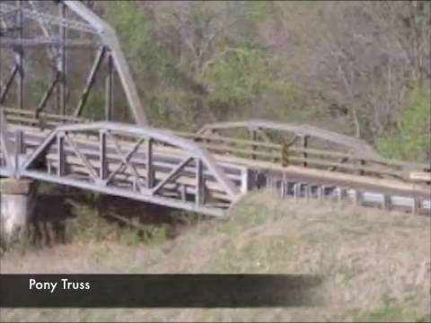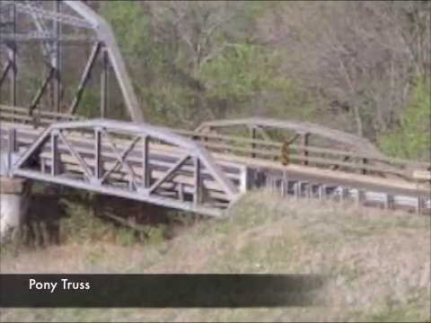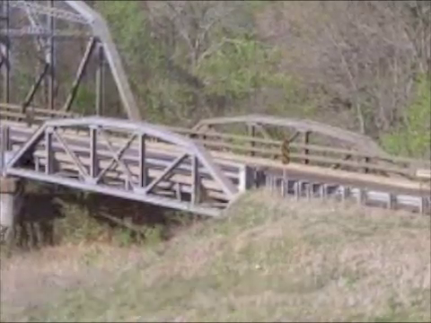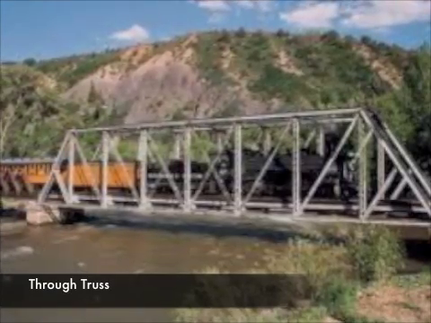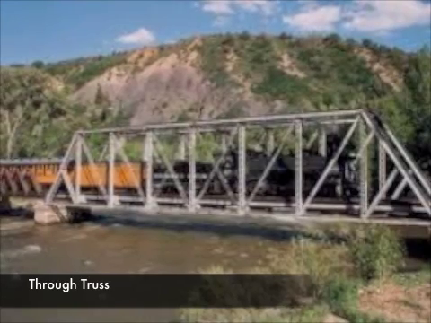This is a through bridge truss having its deck between the top and bottom chords and having no top lateral bracing. The third and last type of roadway is a through truss. The through truss bridge consists of two side trusses connected across the top and bottom.